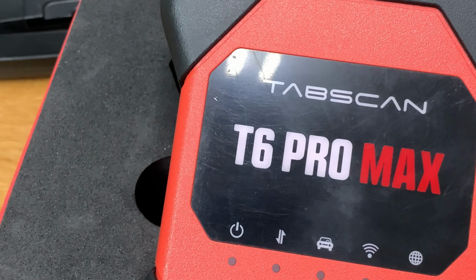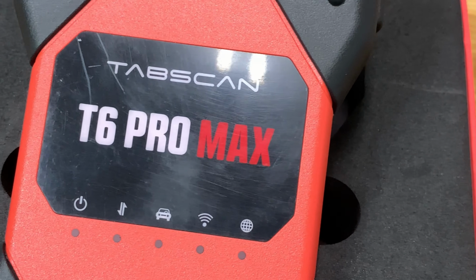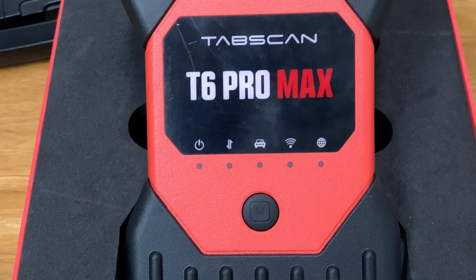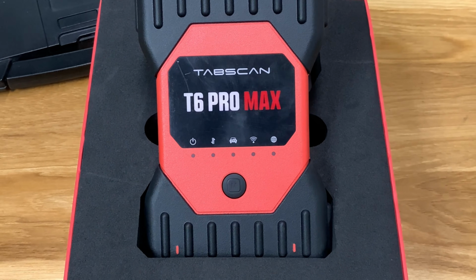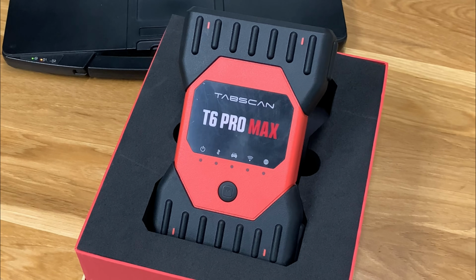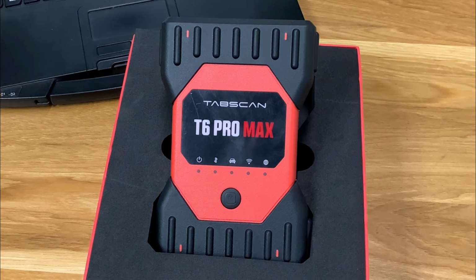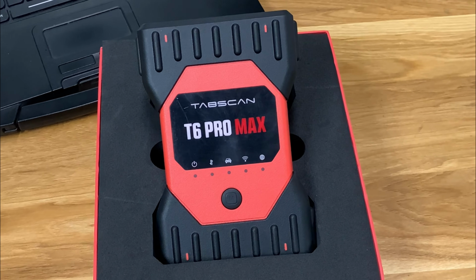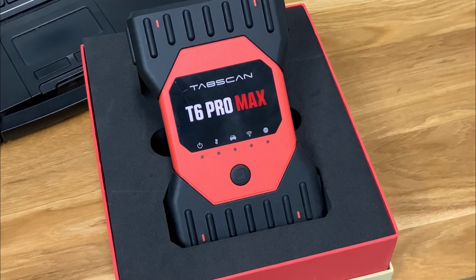These advanced functions confirm that the Tabscan T6 Pro Max is capable of handling professional, workshop-level tasks. Today, we demonstrated the real diagnostic and coding capabilities of the Tabscan T6 Pro Max on a Mercedes W907 platform. From full vehicle scanning in Xentry to advanced coding, flash programming, ECU exchange, and symbolic trace in DTS Monaco, the device performs reliably in a professional workshop environment.